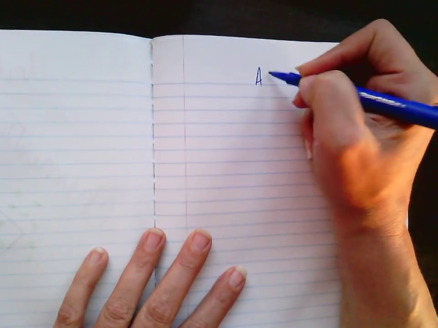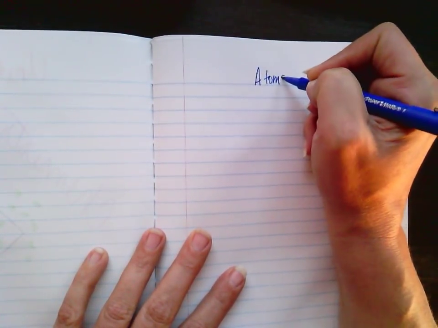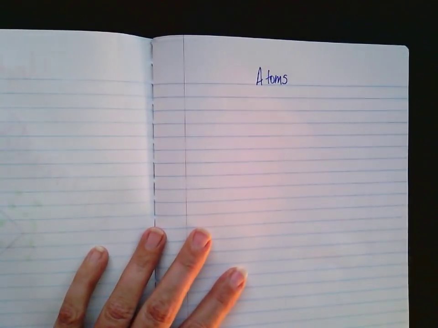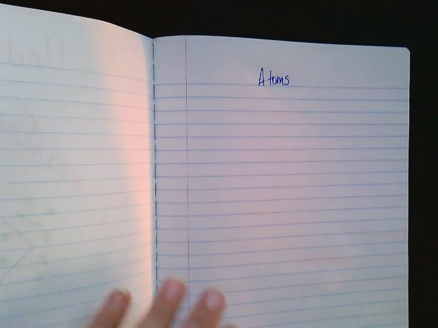Okay, so once that is done, we are going to go ahead and start with your notes. And we're going to start on this clean right page here, okay? And I want you to title these notes Atoms. Okay? Now, after you get this titled, we're going to set this up in a very specific way.